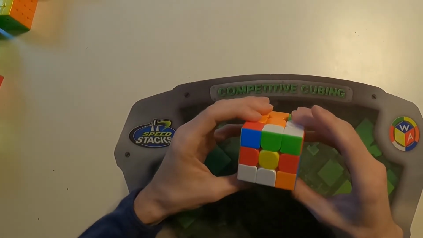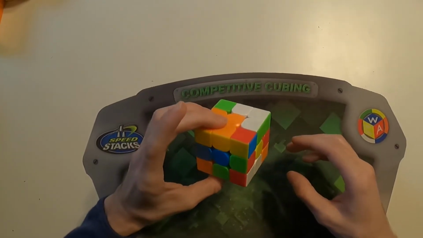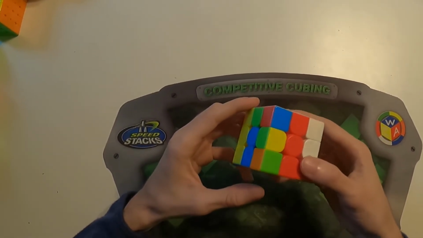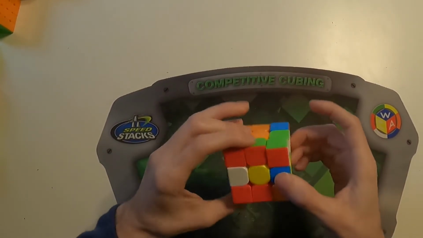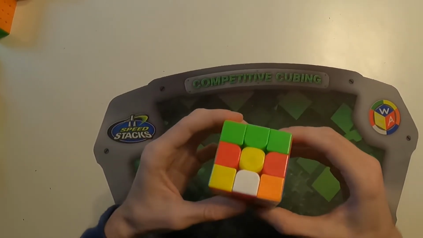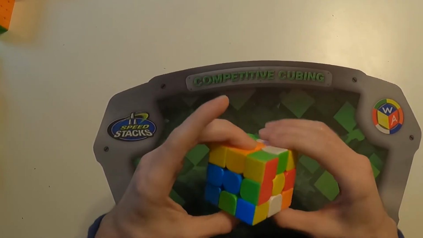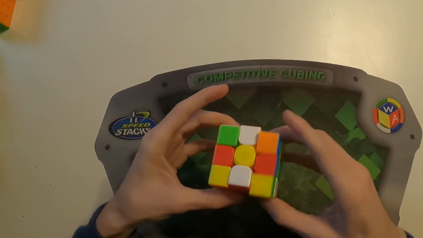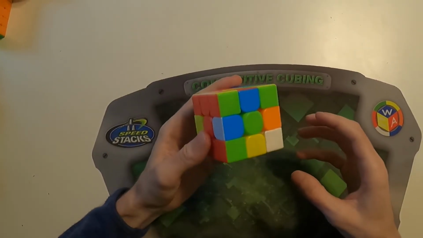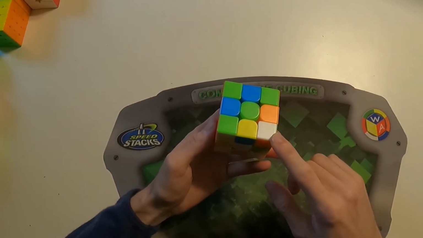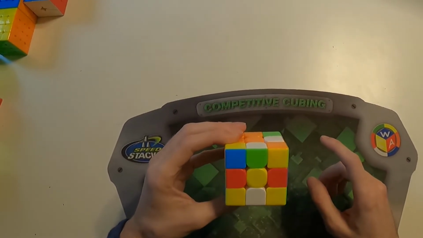And you'll notice that in corners there is a corner twist. So now I will solve corners. And now I will leave this corner twisted, and I will solve edges just as I memoed them.